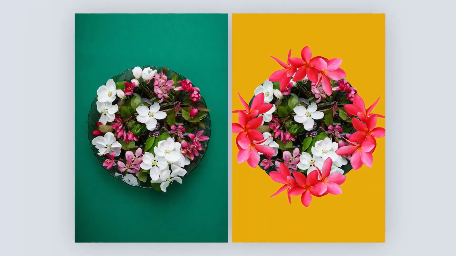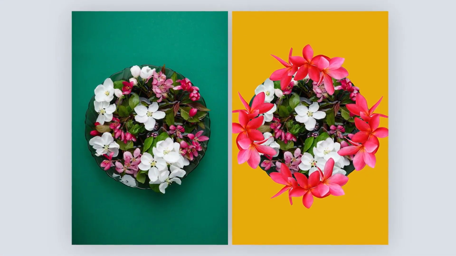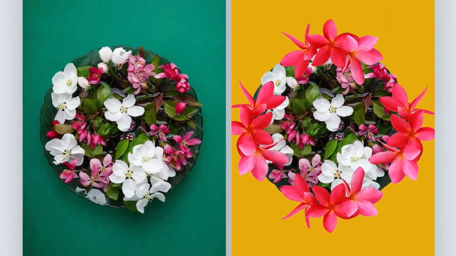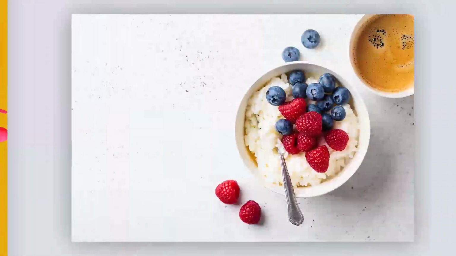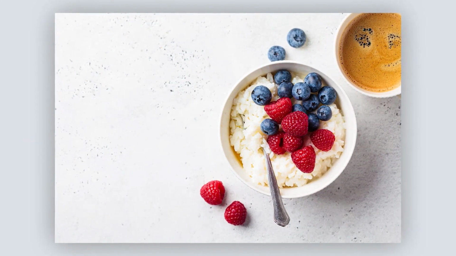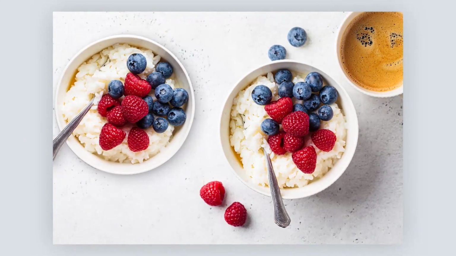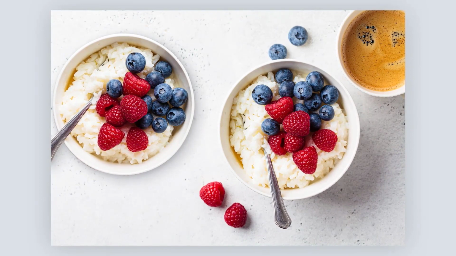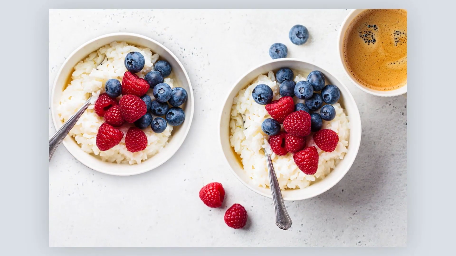Like replacing the sky in this image, and adding shadows by using another image, or changing the background to a solid color and combining elements of a new image, as with these vibrant flowers here. Or you can even use the same image to improve on your own composition, as I did with this delicious dessert photo here. So let's recap.